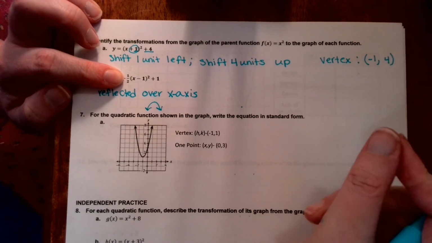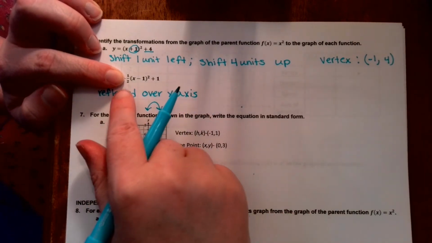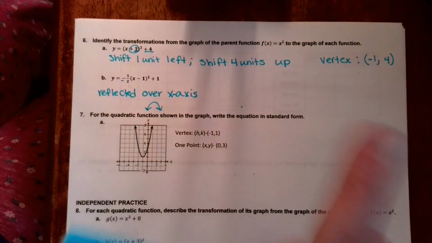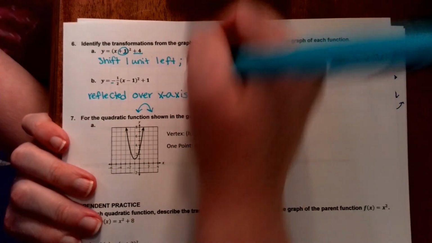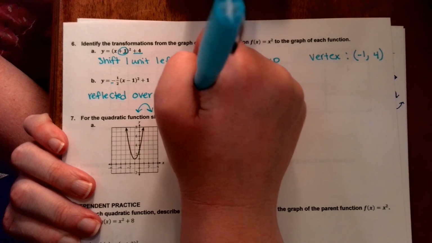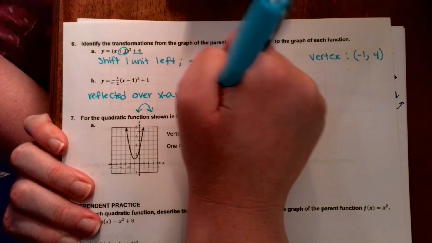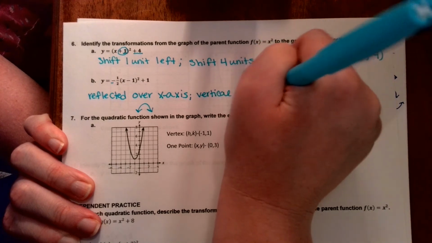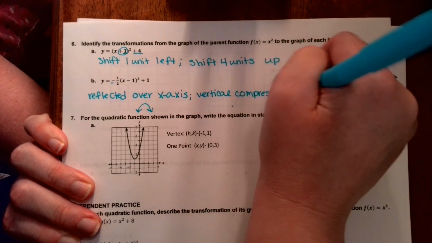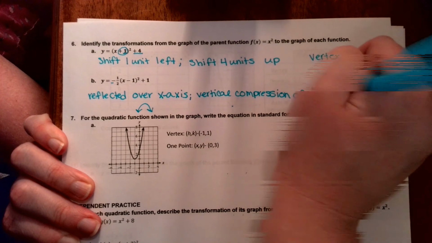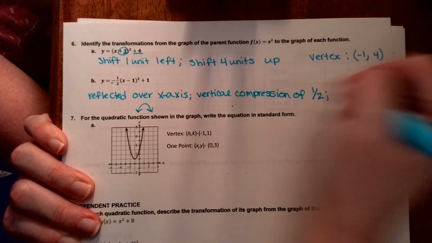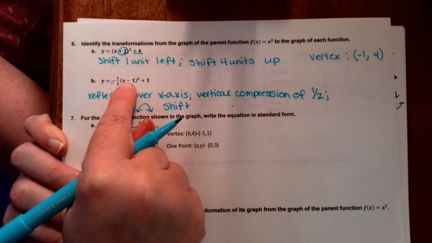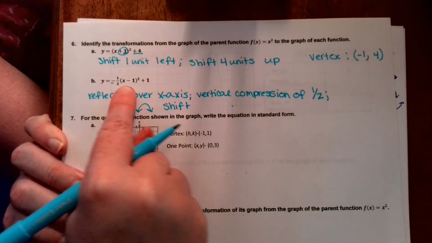So that means this is a vertical compression. It's a vertical shrink, so it squishes. So it should be a fatter graph. So this is a vertical compression of 1/2. Okay, and then we shift. This is a -1, so instead of shifting left, we shift right.